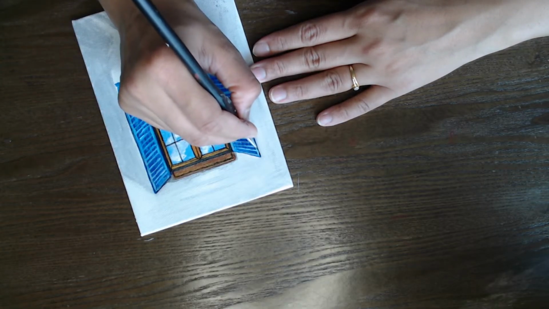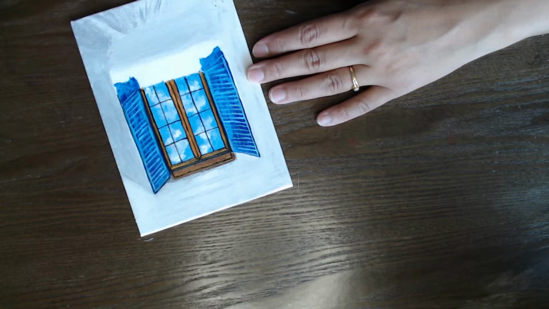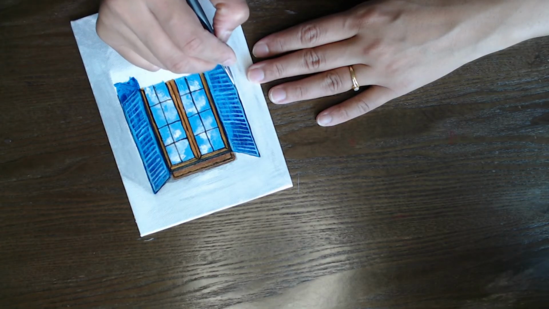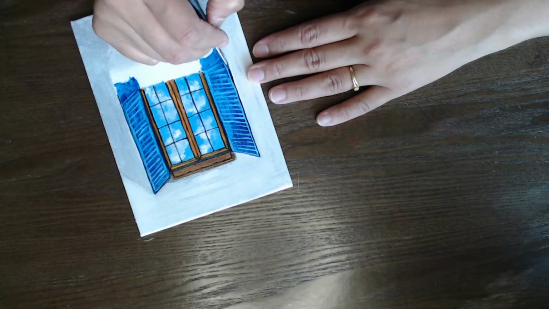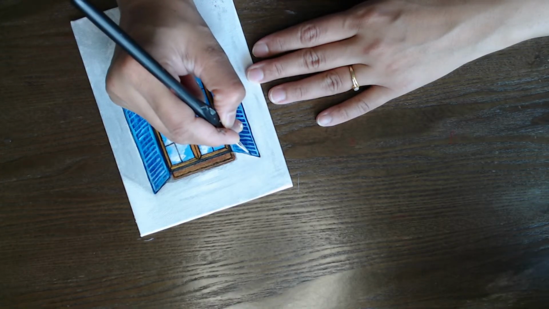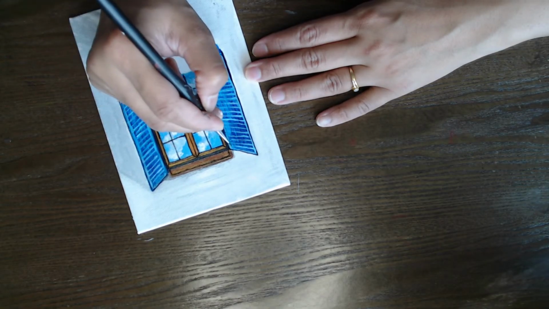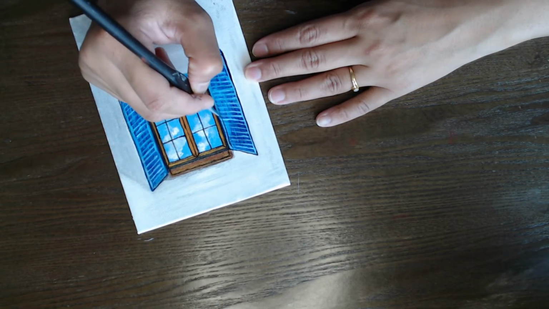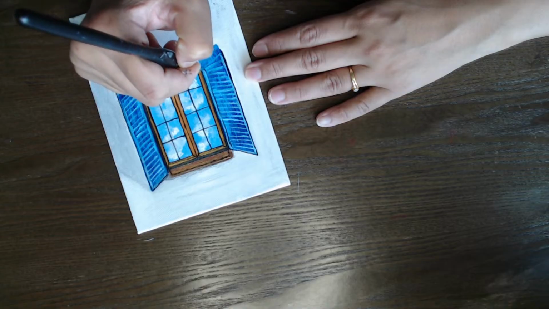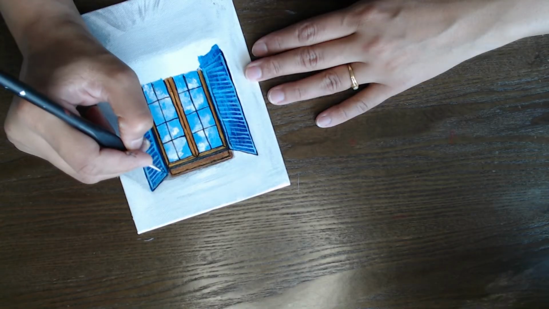Again, this side too. Okay. On the slanting side, be similar, and maybe give the outline here too, at the edge of the door.